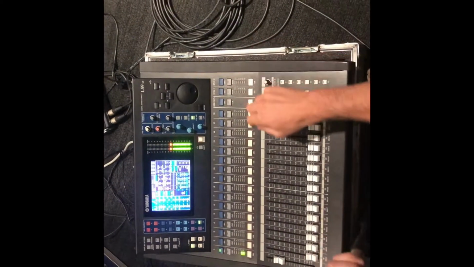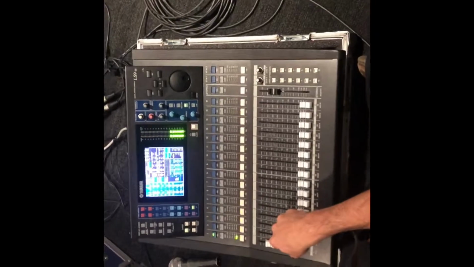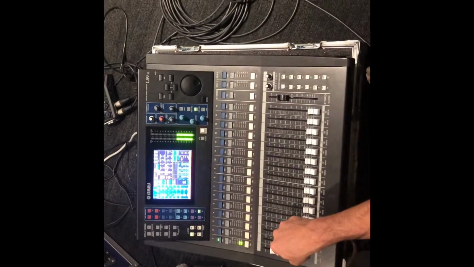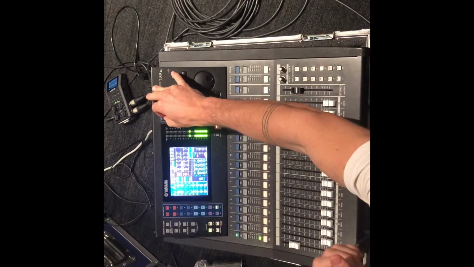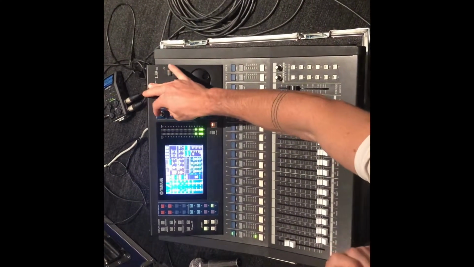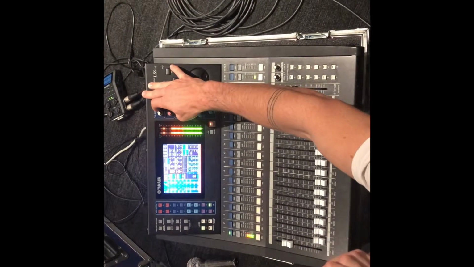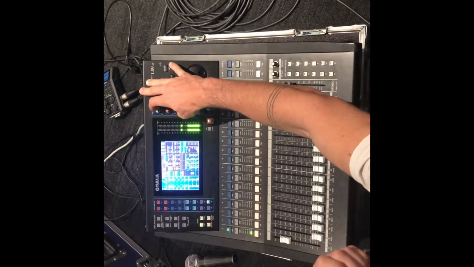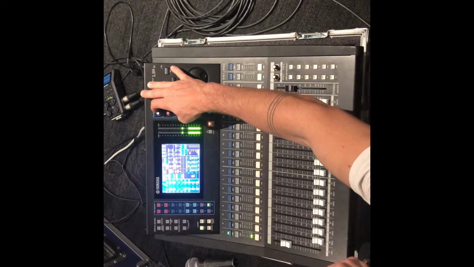So we've plugged in a microphone. As you can see, we're getting signal in. It's coming into input one here. To adjust the input gain, you can go up here to the gain knob and bring that down if you so desire, or bring it way up. It's obviously way too much. Set it around so that it's quite nice.